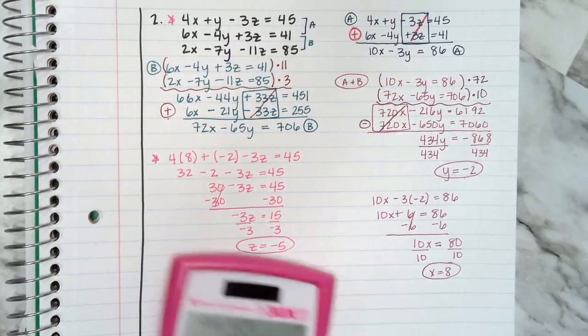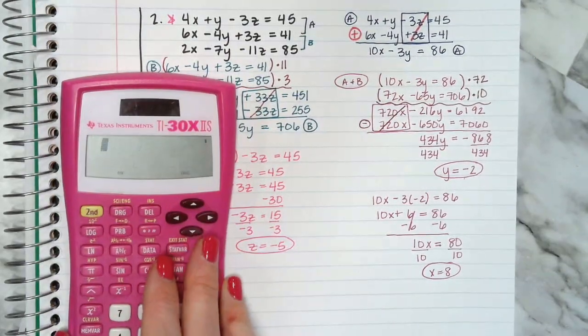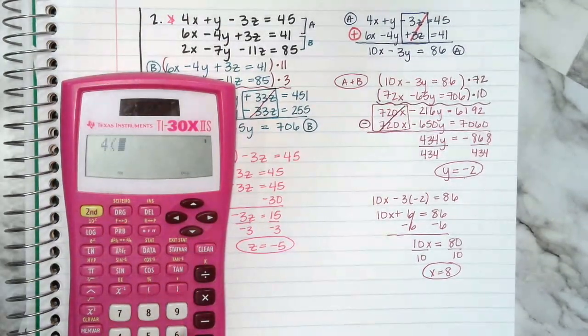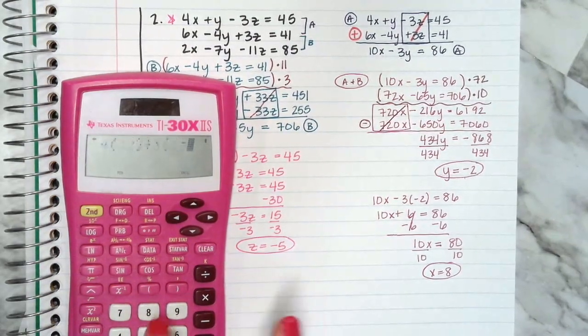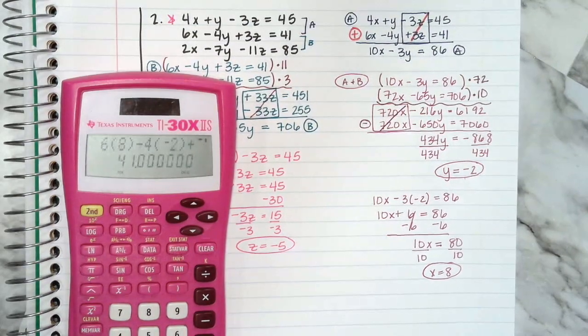So, using my calculator here, I'm just going to plug them in real quick. The first one, 4 times x, which is 8, plus y, which is negative 2, minus 3z, which is negative 5, and I should get 45. Yay! Equation 2, 6 times 8 minus 4 times y, which is negative 2, plus 3 times z, which is negative 5, and I should get a 41.